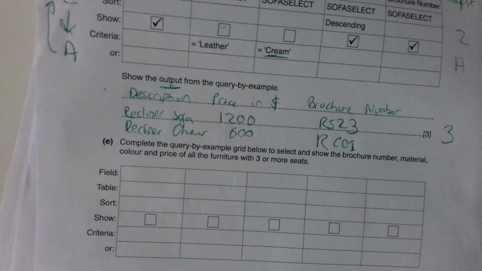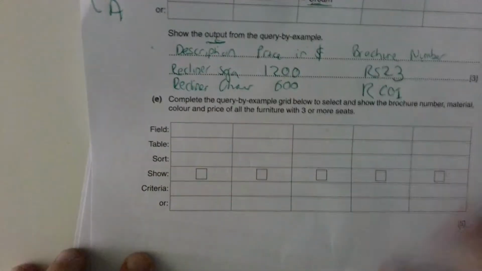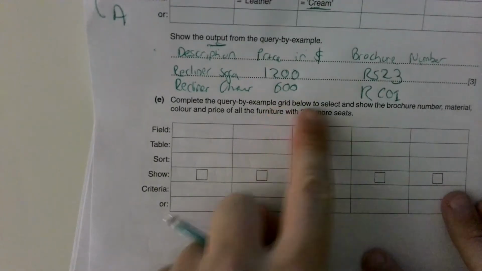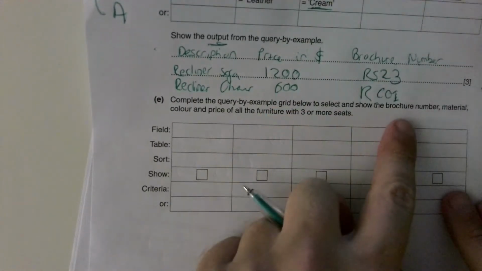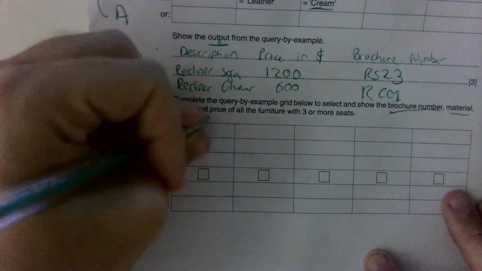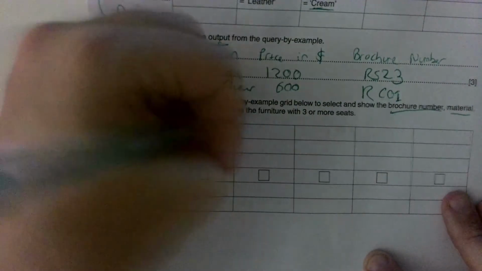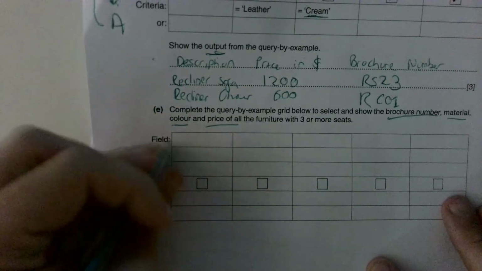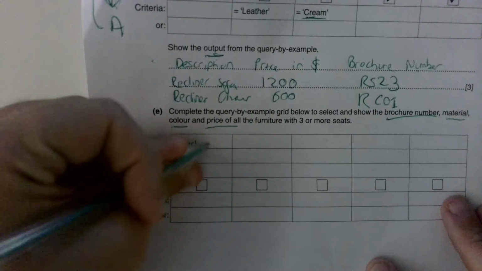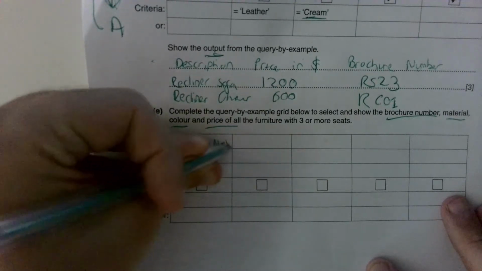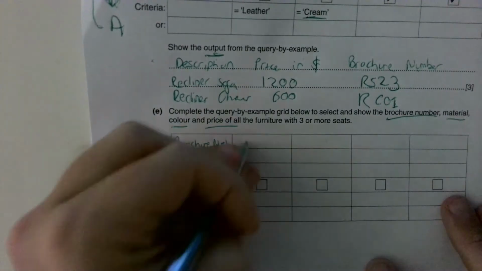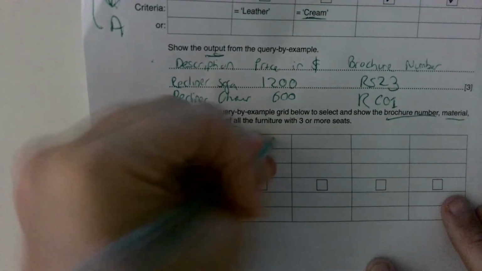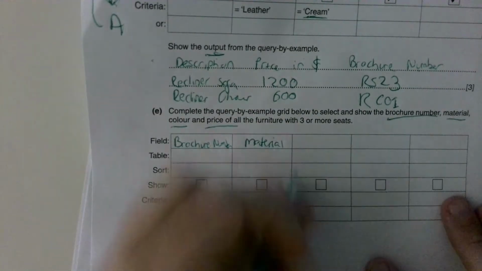Now, complete the query to show the brochure number. So we need the brochure number for material, color, and price. All of these are going to be shown. So let's do that. Brochure number. The next one was material. The next one is color. And the next one is price. So I'm going to make sure that was shown.